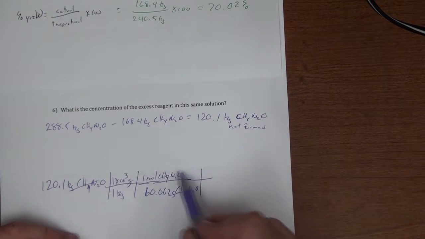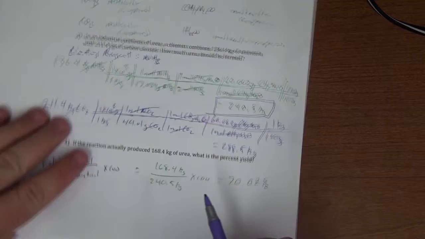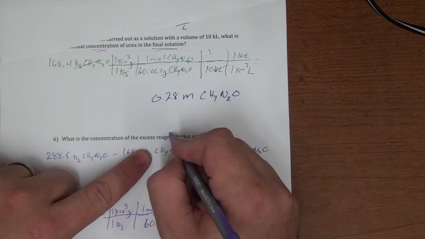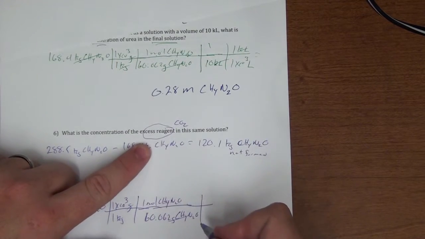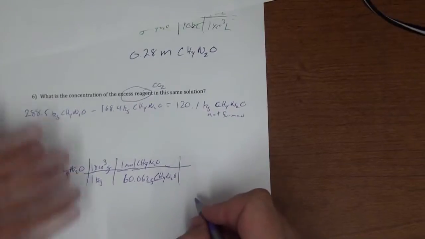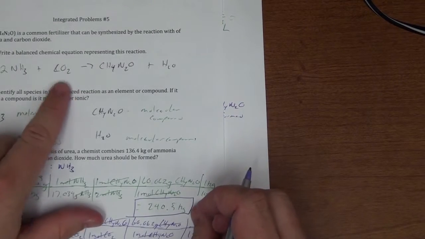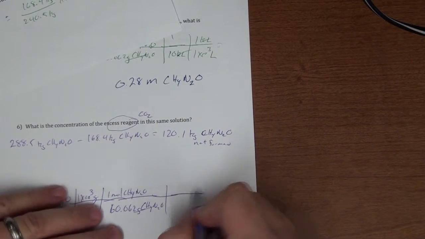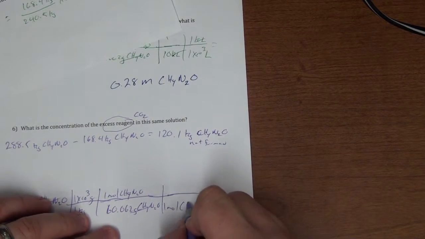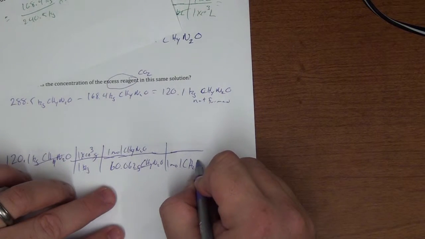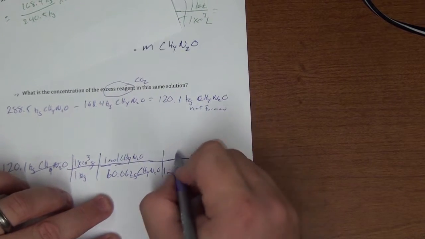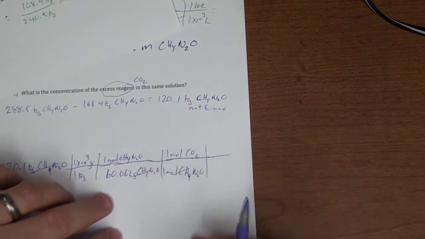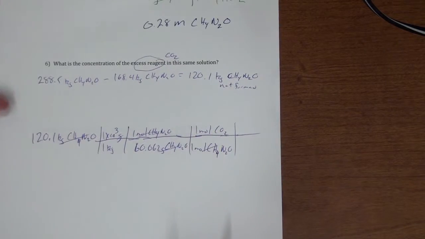Right? But we're not interested in the amount of urea, we're interested in the amount of the excess, which is carbon dioxide. So this excess reagent is carbon dioxide. So again, from our balanced chemical equation, for every 1 urea we reacted 1 carbon dioxide. So 1 mole of CH4N2O, we get 1 mole of CO2. Right? So now we're in a quantity in terms of carbon dioxide.